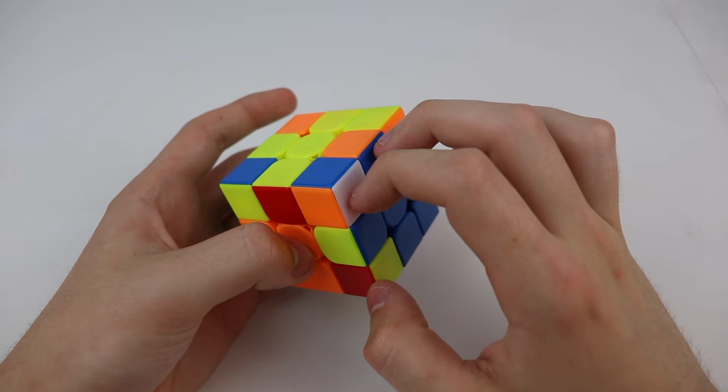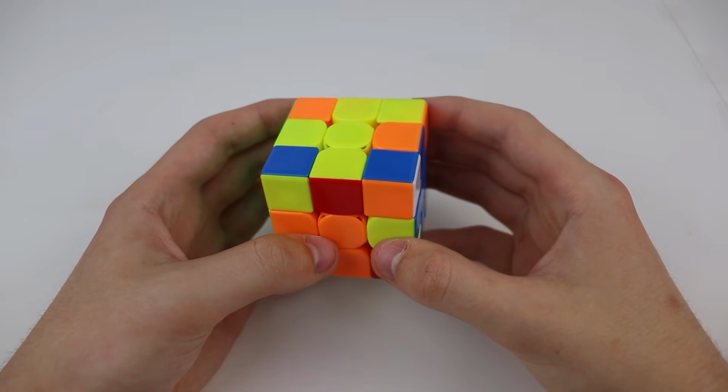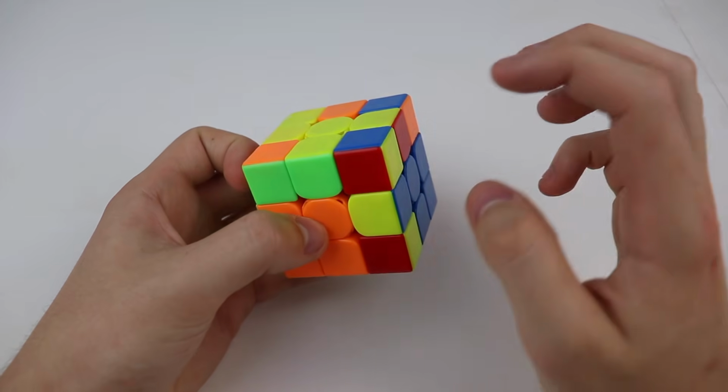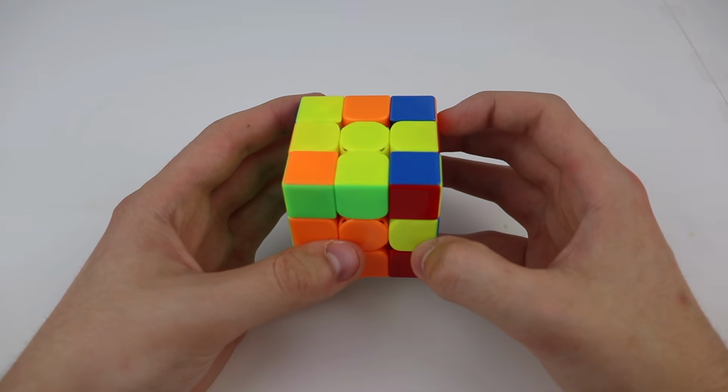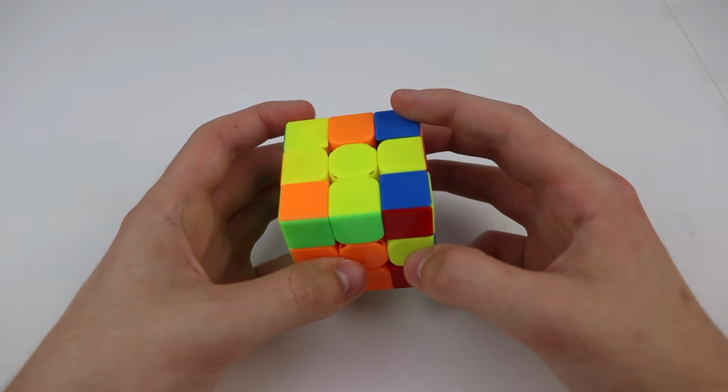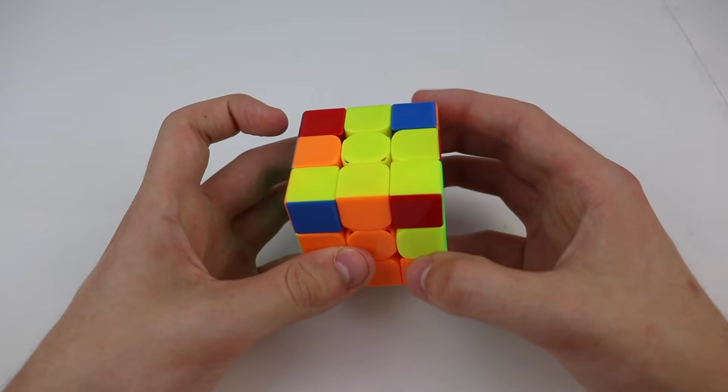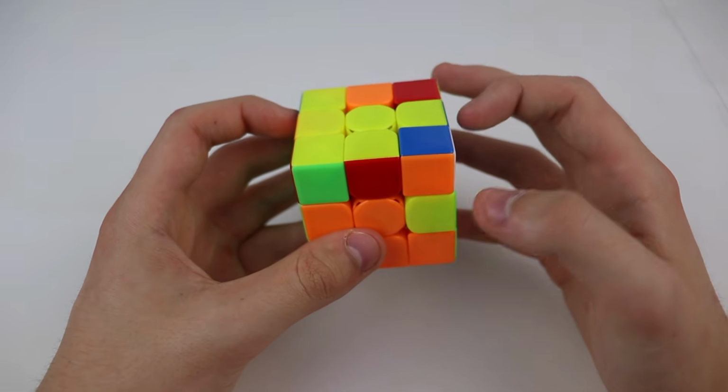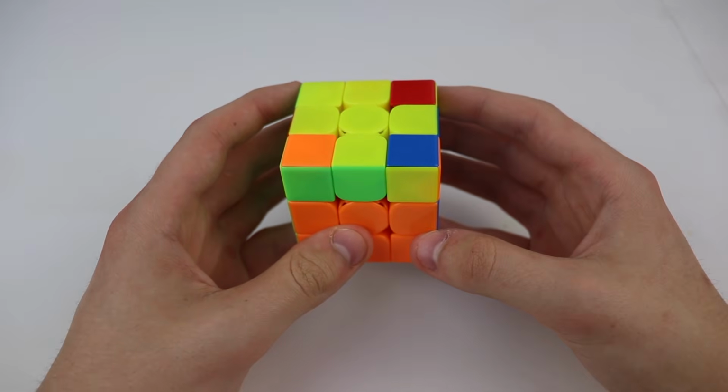Alrighty, someone sent in this F2L case, and what you do for this one is move it over so you can use your empty slot here for separating these two with R, U prime, R prime. Then you have the 3-move insert F2L pair, and you just solve that.